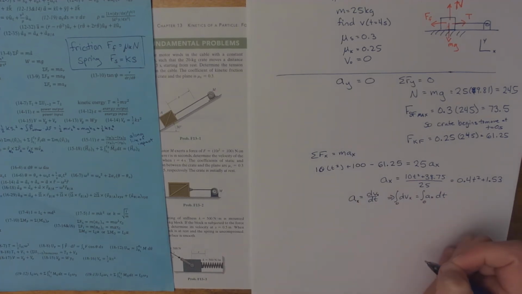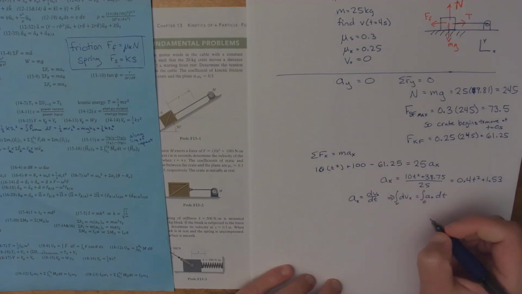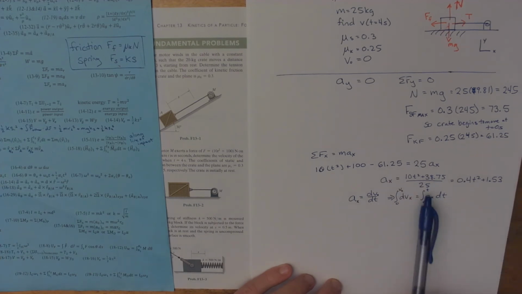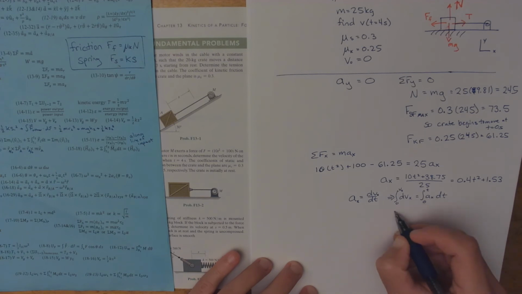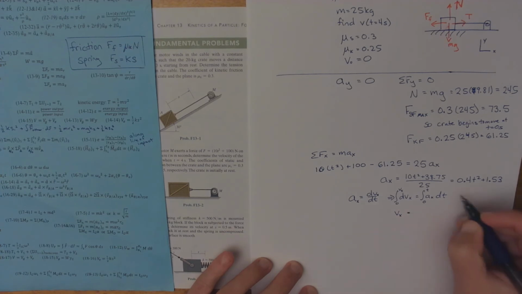And then for my upper limits of integration, because I'm looking for the velocity when t is equal to 4 seconds, I can either put in just t and let's say vx, or I could go ahead and put in the 4, and then I can find the velocity when t is equal to 4 seconds. So when I integrate on the left-hand side, I'm just integrating dvx, so I just get vx when I plug in the limits of integration.